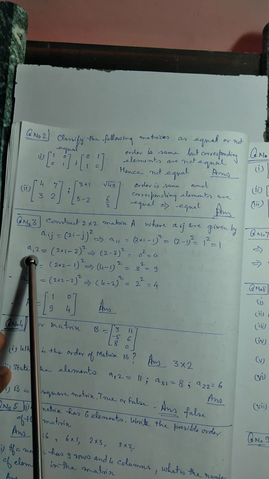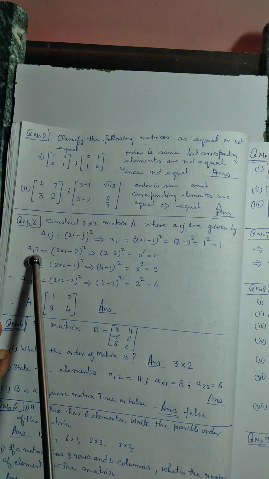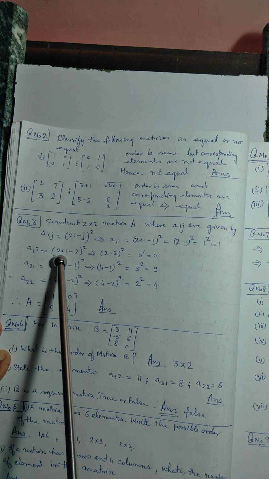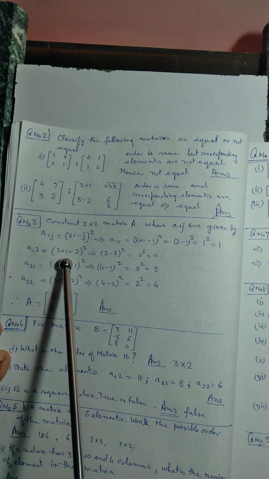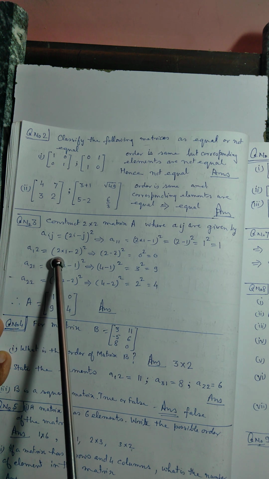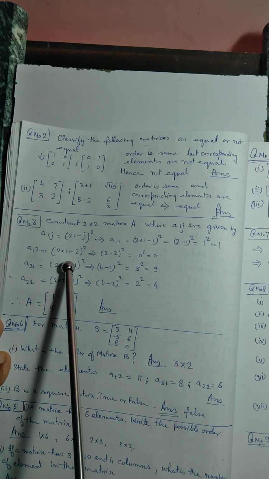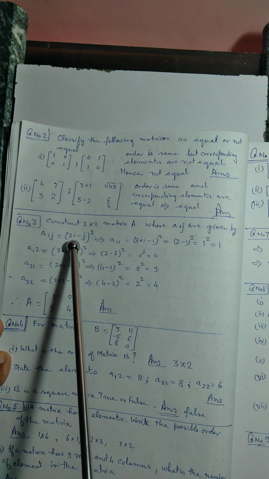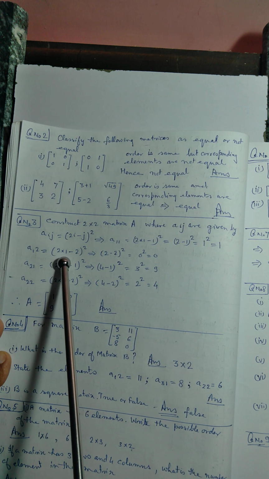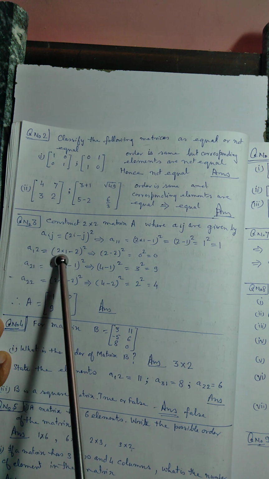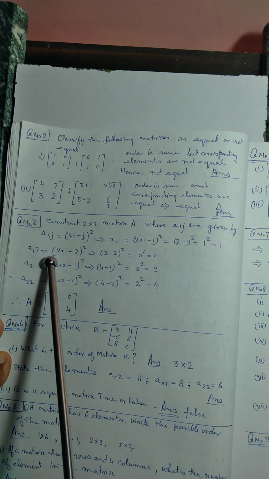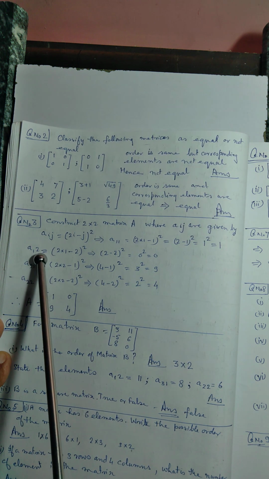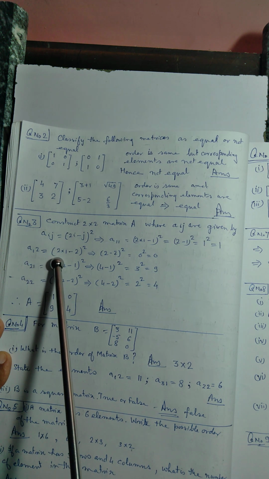Now come to a 1 2. Here i is 1, j is 2. The formula is 2 into i, so 2 into 1, 1 into 2. 1 2 means first row, second column. First row, second column.